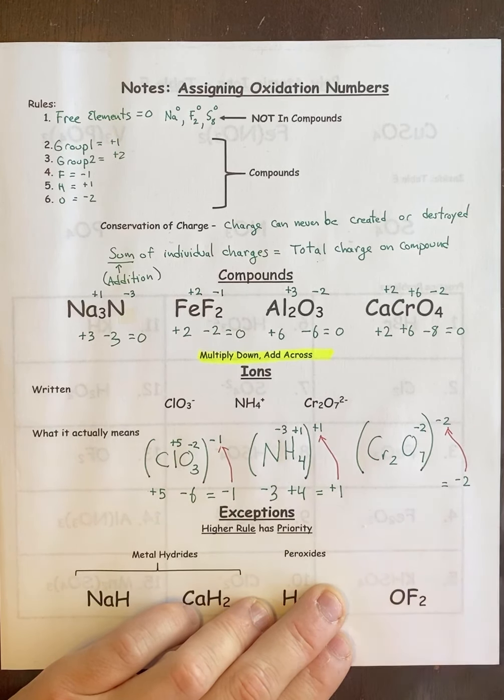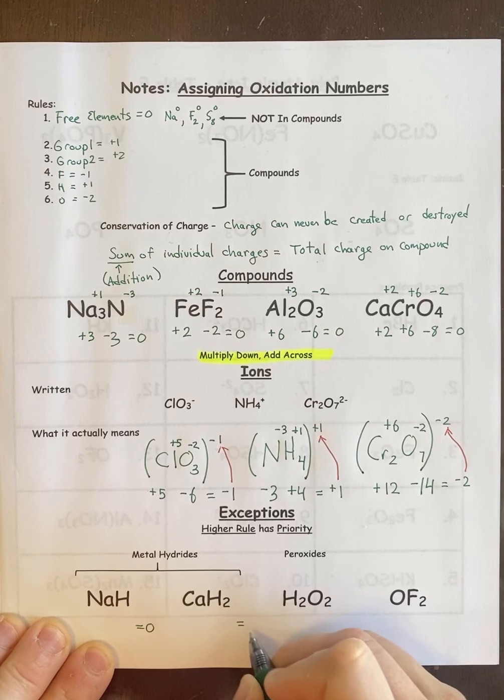Watch how this plays out. All these are 0 because they have no charge. So I'm going to set them equal to 0. That's true.